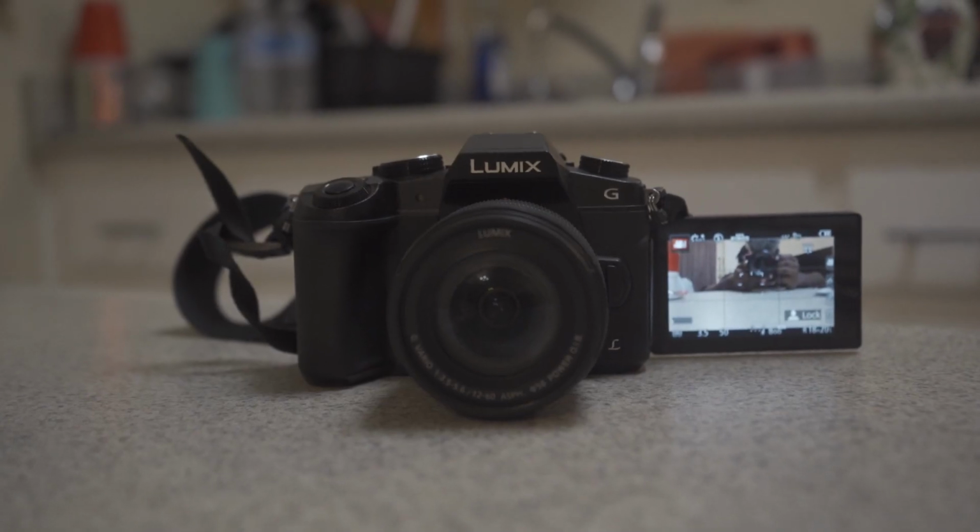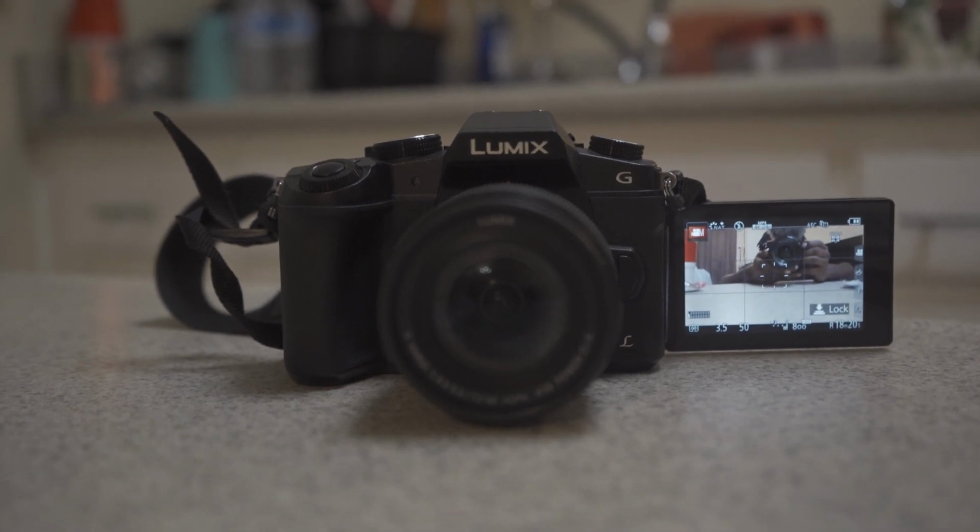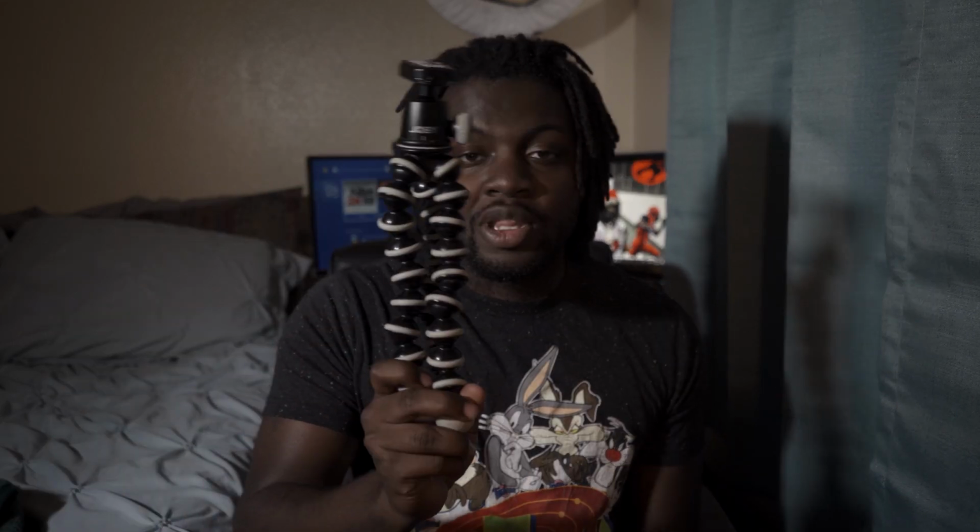So if we're doing a lot of moving around and stuff, I just bring my Panasonic G85. This camera is lightweight and it also has a flip out screen. This is the main camera that I use for my Underdog Dream vlogs. This is the main one I'm vlogging with. When I'm walking around and stuff, this is the camera that I'm using. And the tripod that I use is the Joby Gorilla Pod.